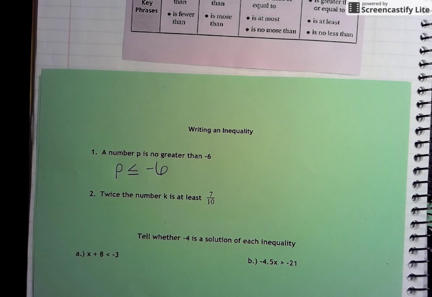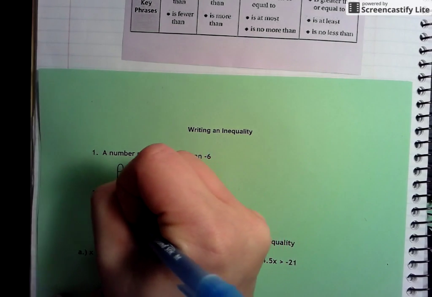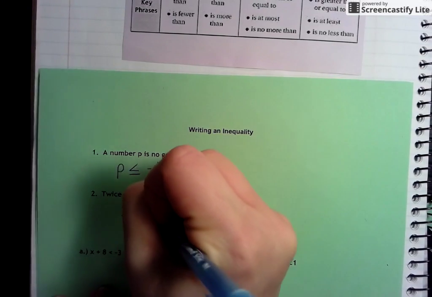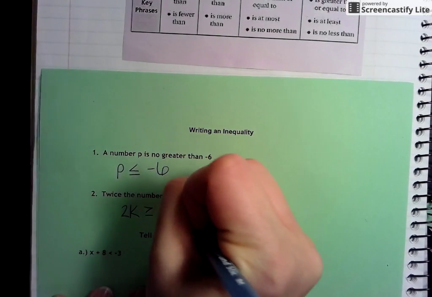This next one says twice the number k is at least 7/10. So at least, if we look at that and we can use our chart to help us, it's going to be a greater than or equal symbol. So we have twice the number k is greater than or equal to 7/10.